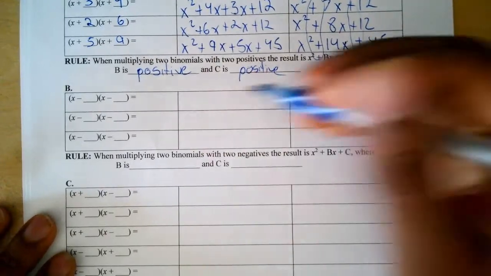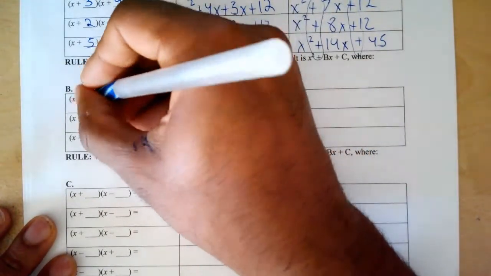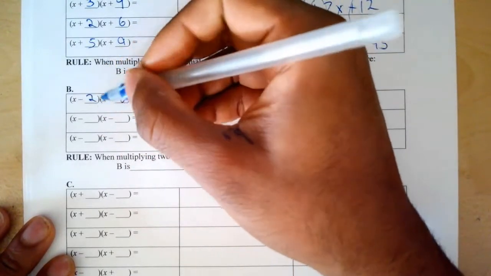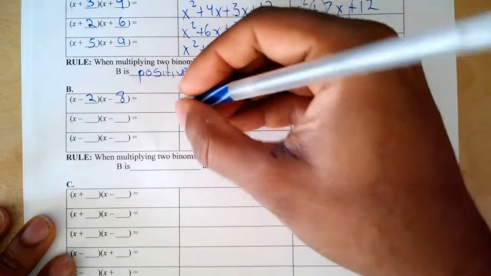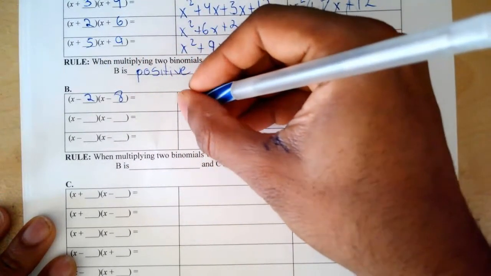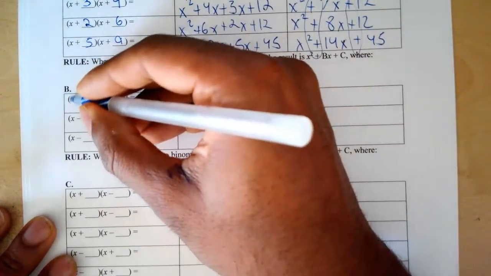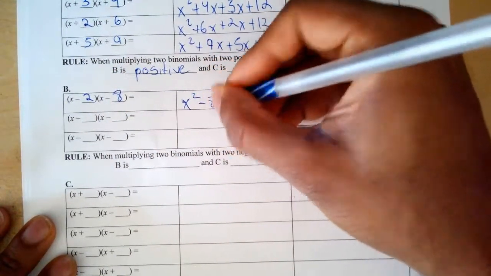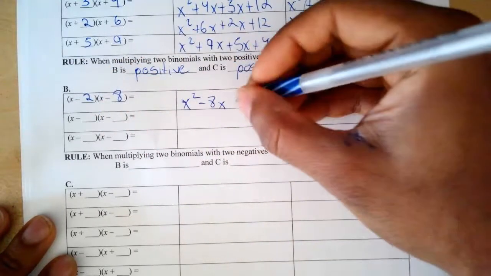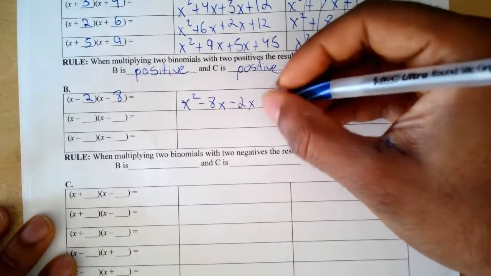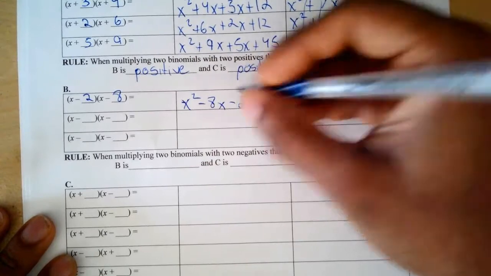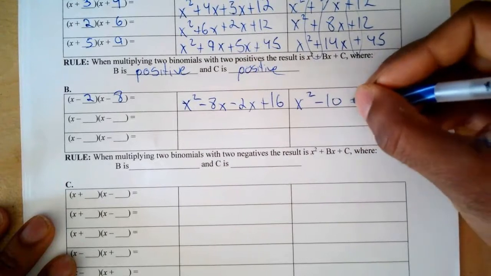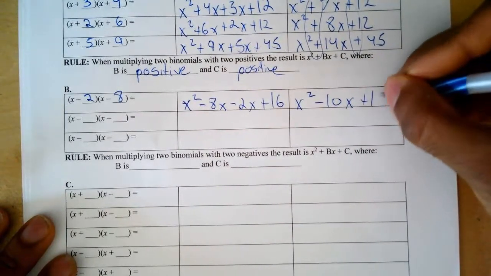Let's do the next example. Let's choose 2 and 8, where you have two binomials that are both negative, and expand it out. Let's do the first term first: x times x is x squared. Negative 8 times x is negative 8x, and negative 2 times x is negative 2x. Negative 8 times negative 2 is positive 16. That's expanded form, and then we put it together to get the simplified form: x squared minus 10x plus 16.